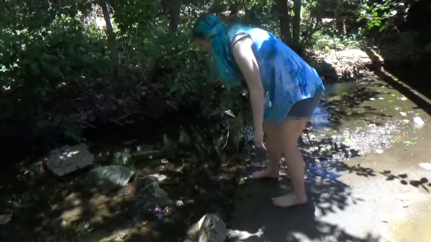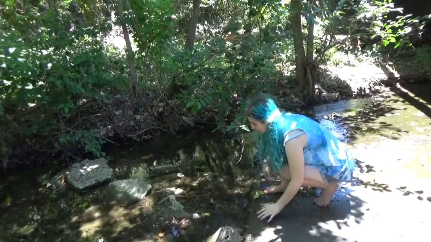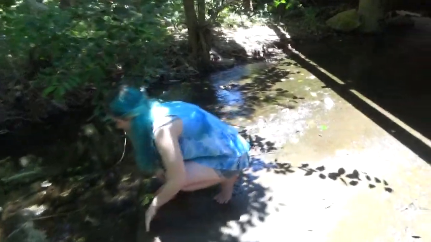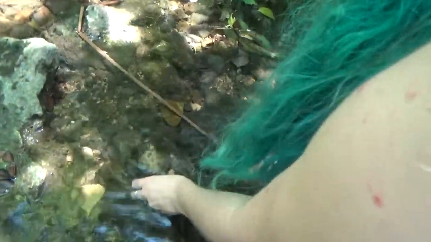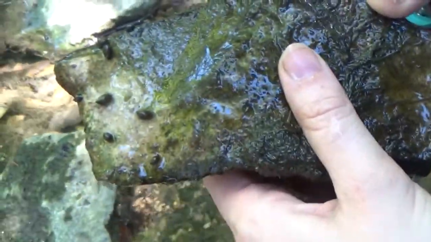We also have some hermaphrodites, better known as snails, that are over here. Oh god, it's so slippery. They're really small, so you're gonna have to look a little bit more closely. These are little tiny baby snails. They look just like rocks. Actually, I can pick this up. And they're all congregated on here.